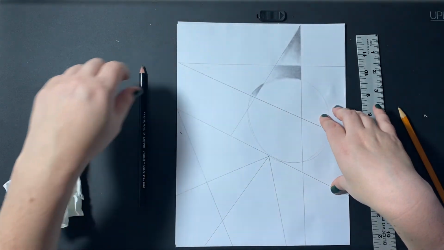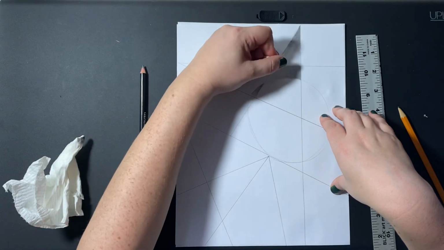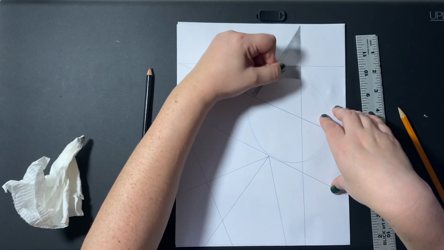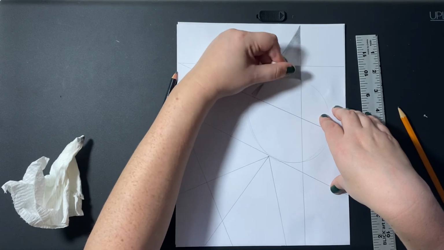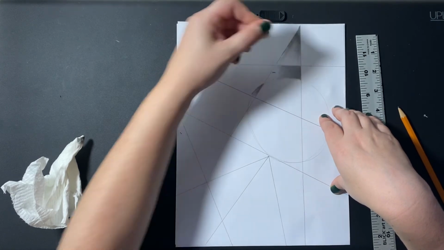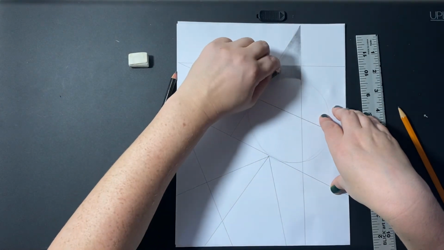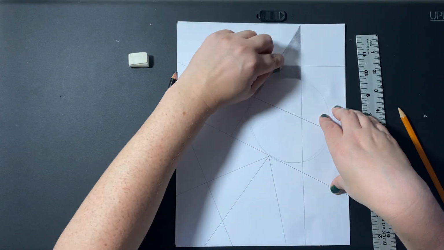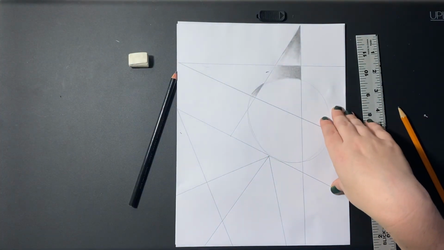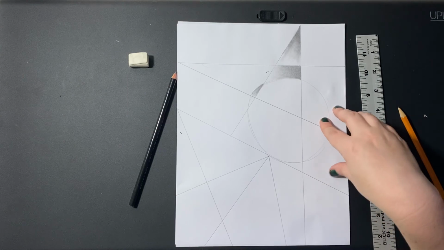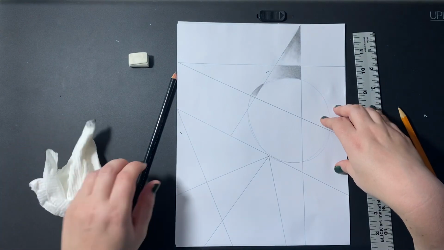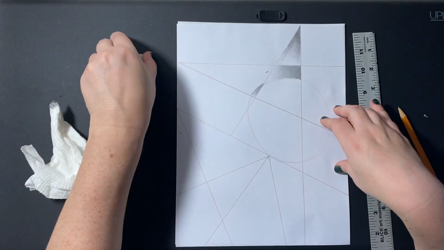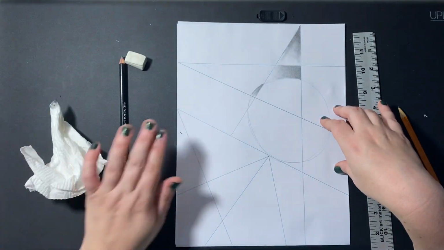If you end up getting too dark, you can always take your eraser, erase out some of that pencil, and then you can take your tissue and again blend it out so that nobody ever knew that you made a mistake. When it's done, this whole picture is going to be full of values, and you'll have a lovely abstract art piece.